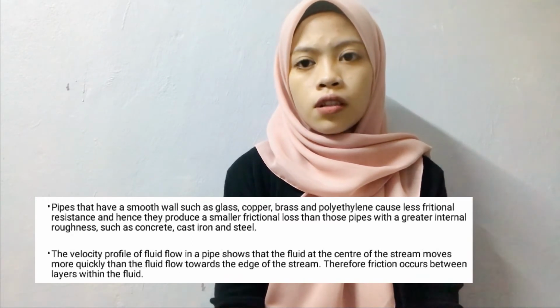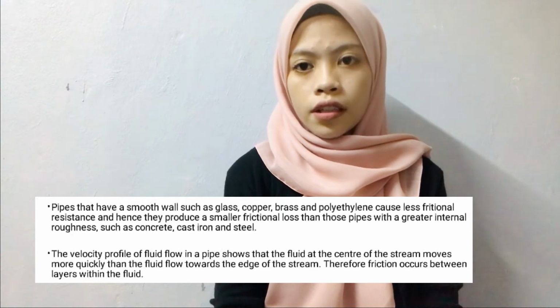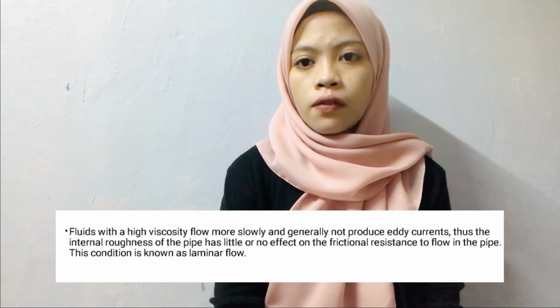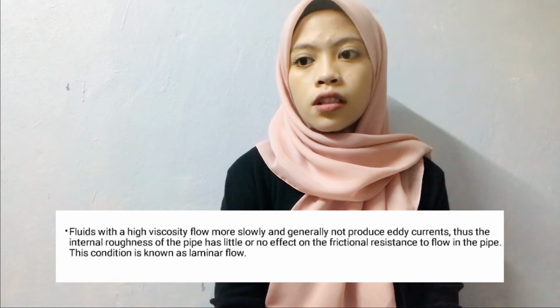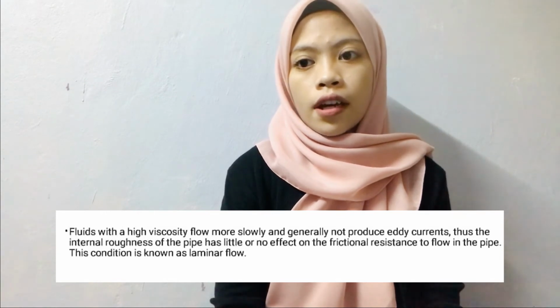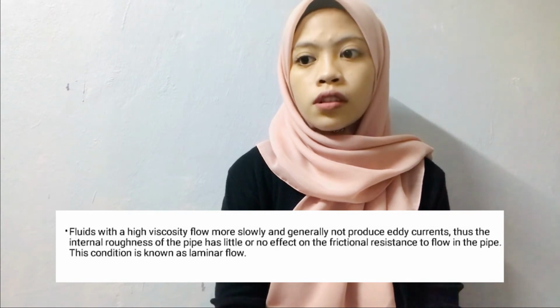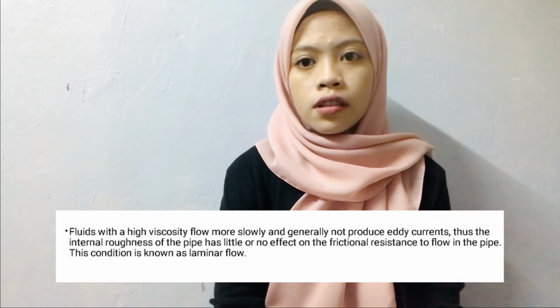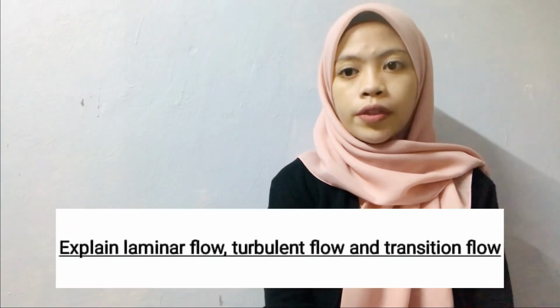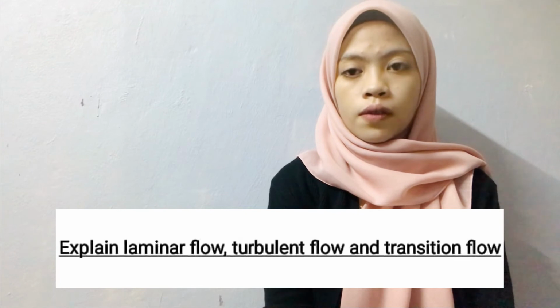Therefore, friction occurs between layers within the fluid. Fluid with a high viscosity flows more slowly and generally does not produce eddy currents, thus the internal roughness of the pipe has little or no effect on the frictional resistance to flow in the pipe. This condition is known as laminar flow. I want to explain about laminar flow, turbulent flow and transition flow.